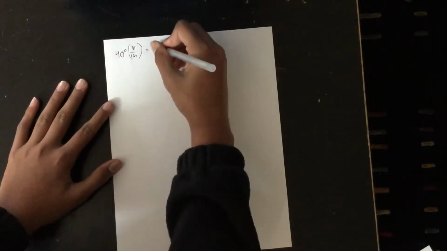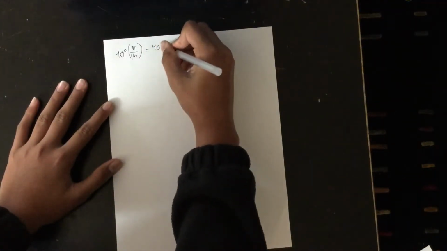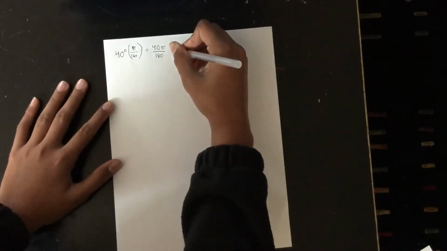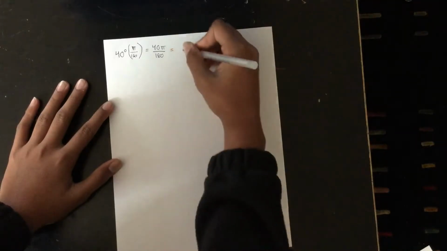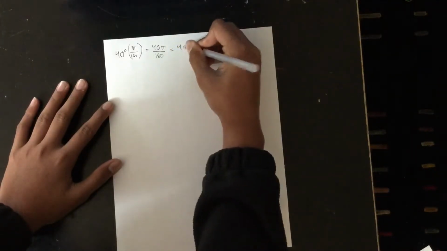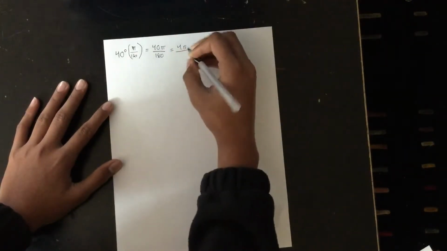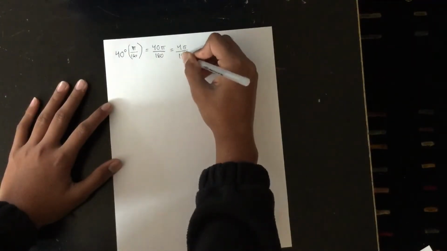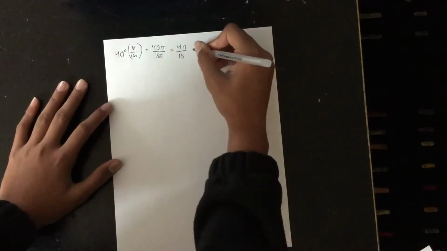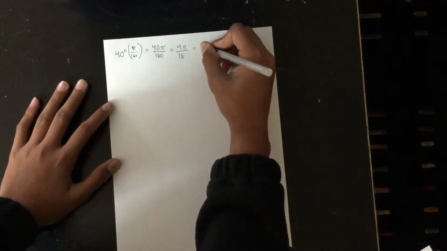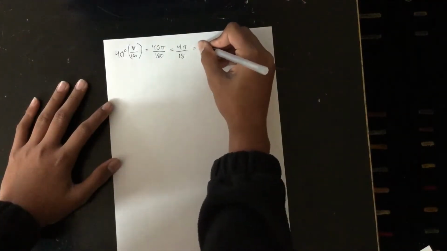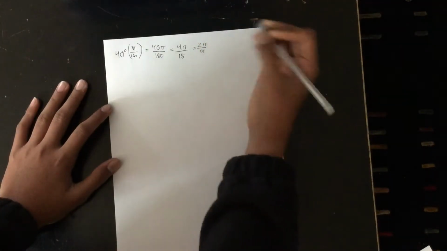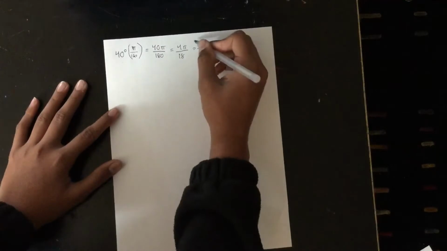So if I were to continue this on, I get 40 pi divided by 180. If I continue to simplify this, I'd get 4 pi divided by 18, because I just divided by 10, and then it's equal to 2 pi by 9. And that's basically 40 degrees in radians.